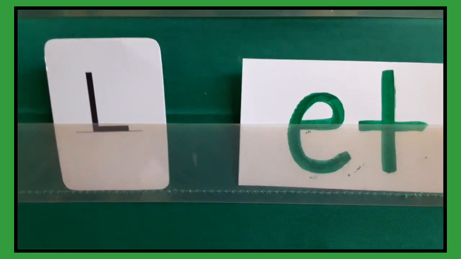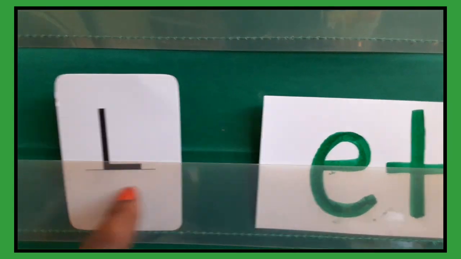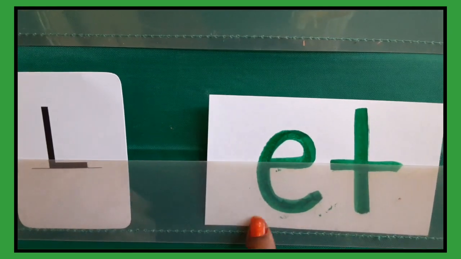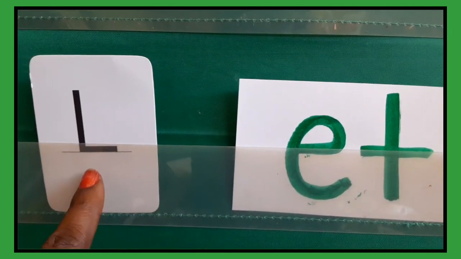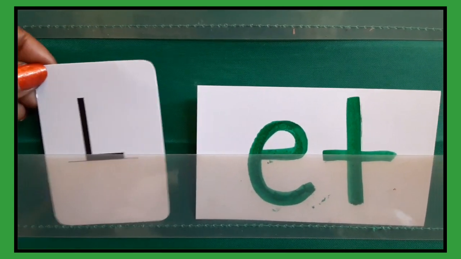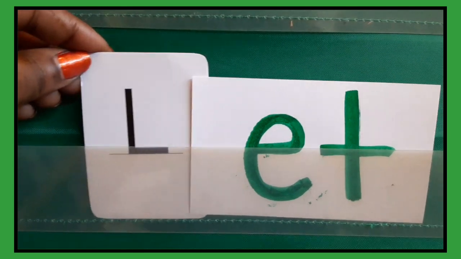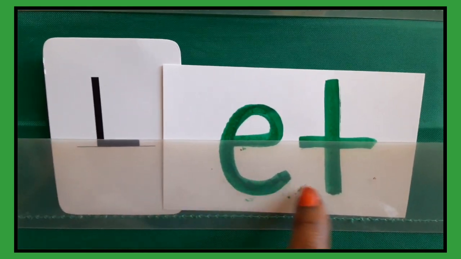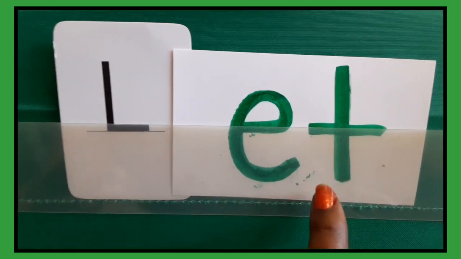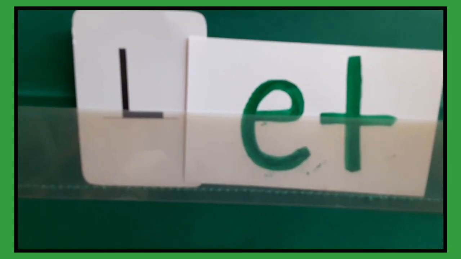And do you remember what sound the L makes? Ooh. All right, let's say it together, the sounds. Ooh. Et. Ooh. Et. And when you push them together and blend them, it makes the word let. Can you say let? Ding, ding, ding.